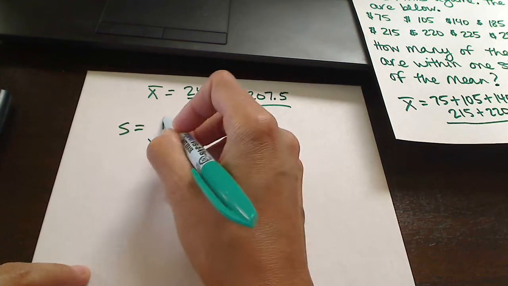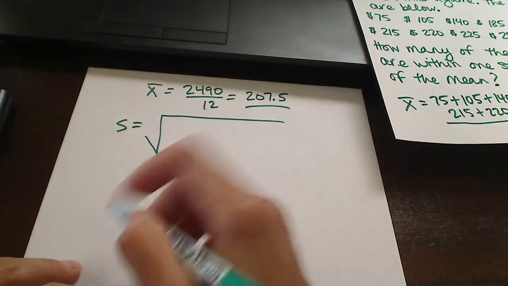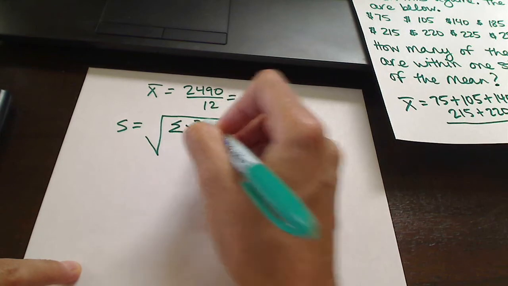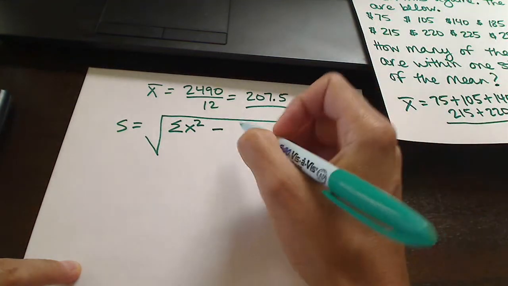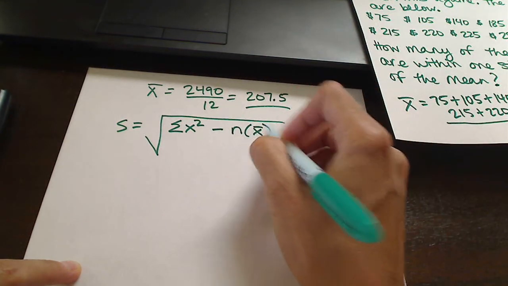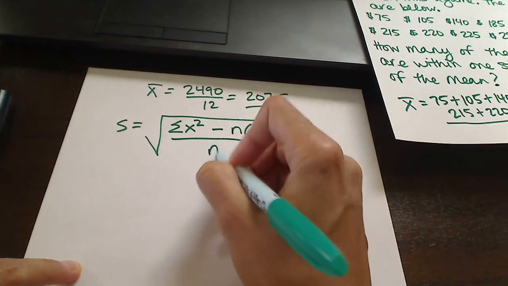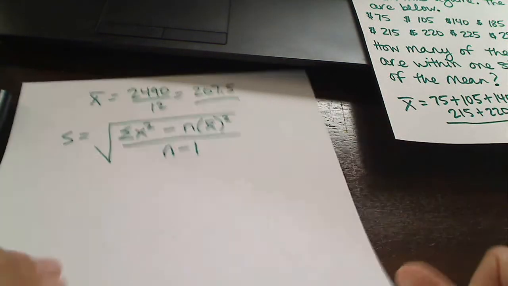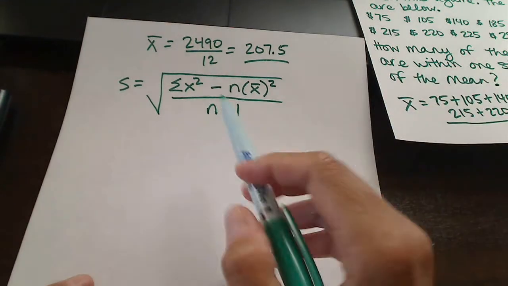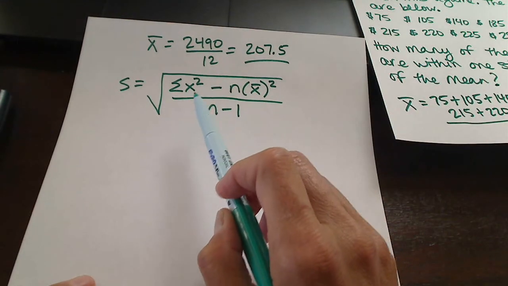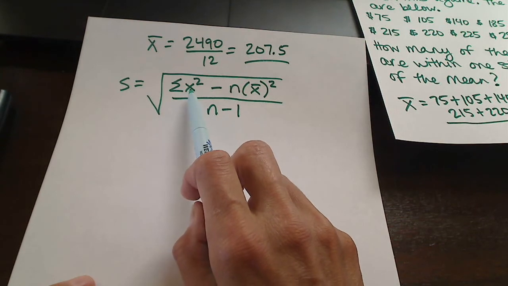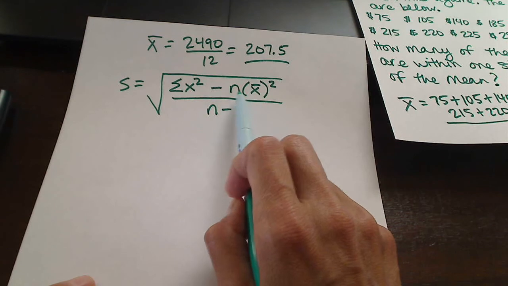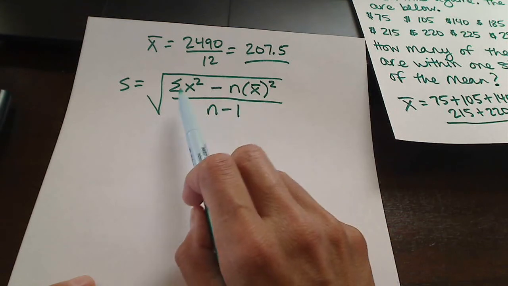Okay, so the standard deviation formula that we're going to be working with is not the one that's presented in the MyMathLab. This is an easier formula to work with. So it's the square root of the sum of the x squareds minus n times the x bar squared, and this is all over n minus 1. Okay, so what we need in order to be able to use this formula is each of these component pieces. So we need to find the sum of the x squareds. We have our mean, and we know n is 12.